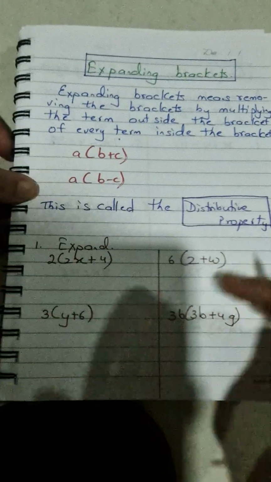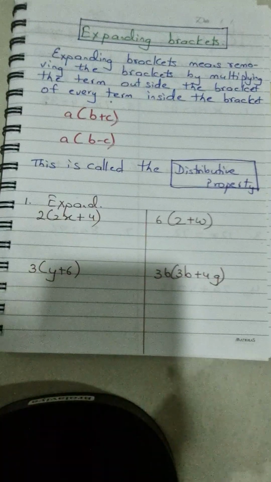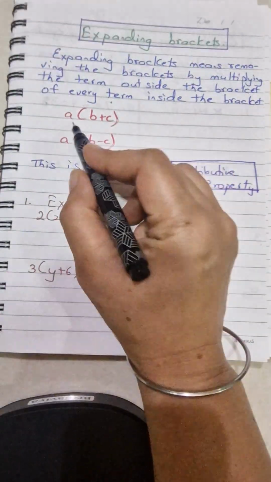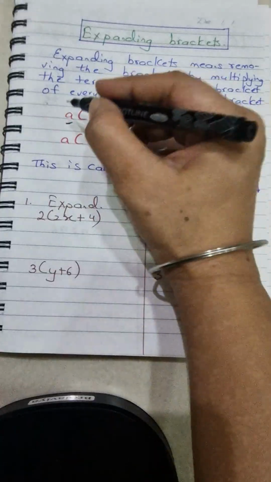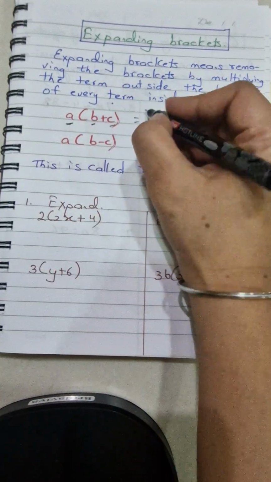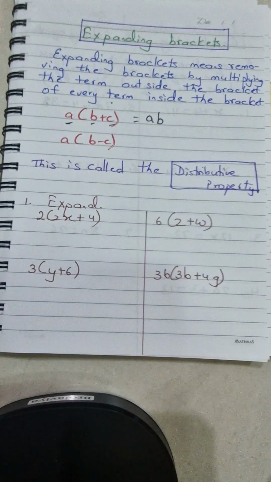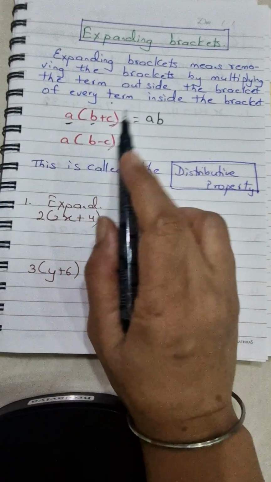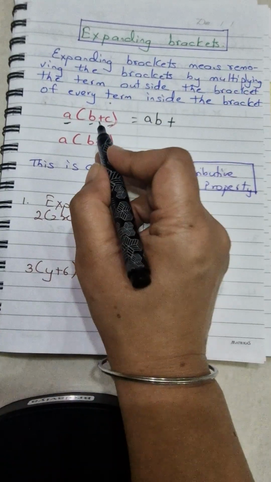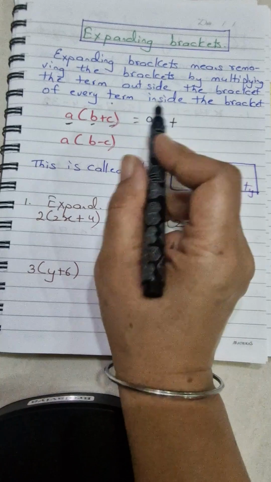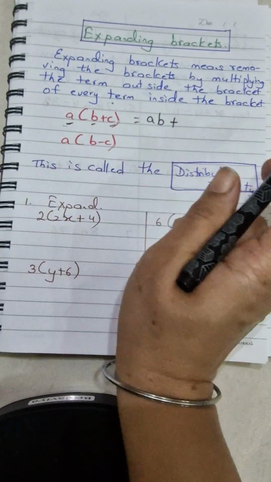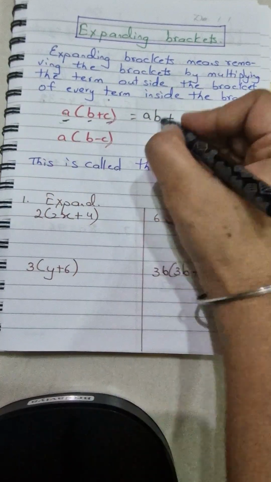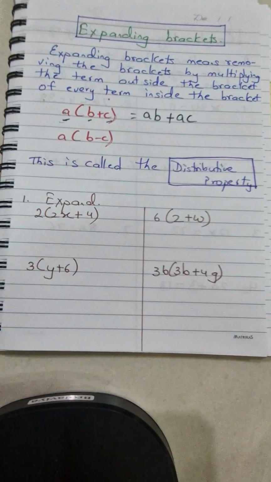So now here is a in bracket b plus c, which means we have to multiply a with both b and c. First you will multiply a with b, so it will be ab. Then we have to multiply a with c. The brackets will go off but the sign will remain the same because there is no different sign outside, so the plus will become plus. A times c gives you ac. Now you can't collect any like terms together, so this is your final answer.